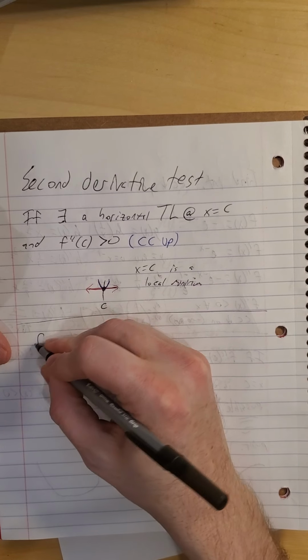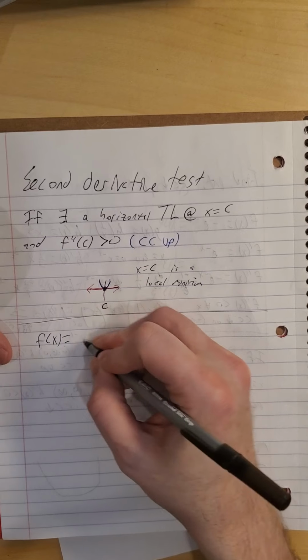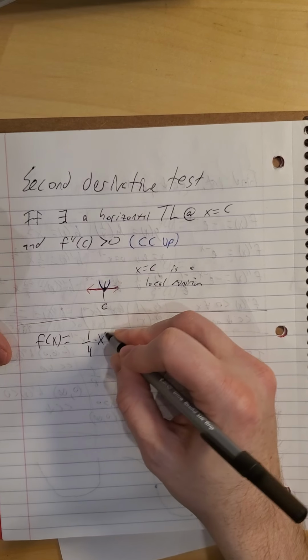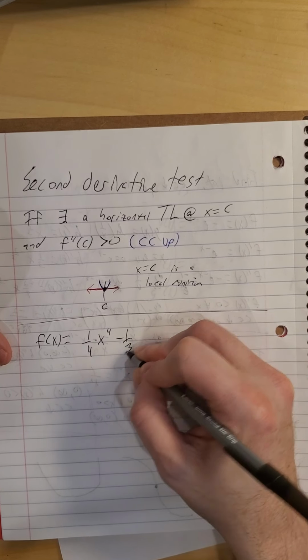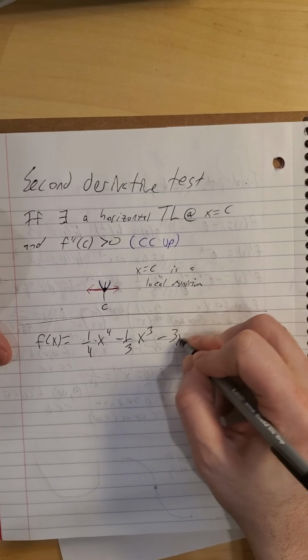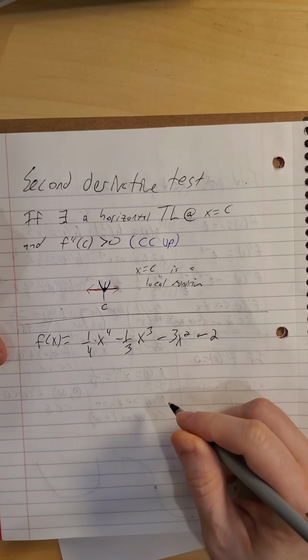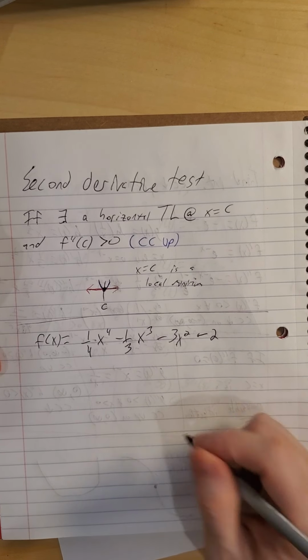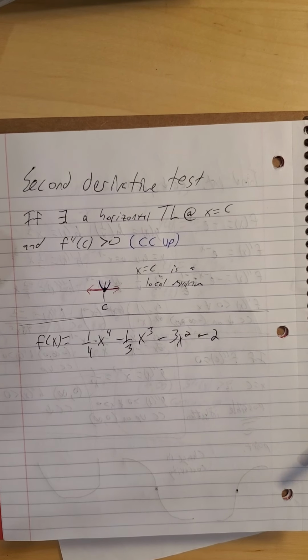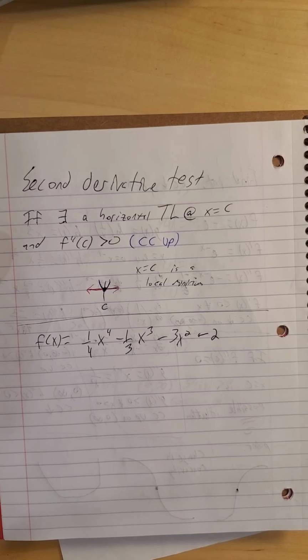So let's go through this with f of x is, we'll go with 1/4 of x to the 4th minus 1/3 of x cubed minus 3x squared minus 2. Take a second, pause it, and find the first and second derivatives, and then we'll run through the rest together.